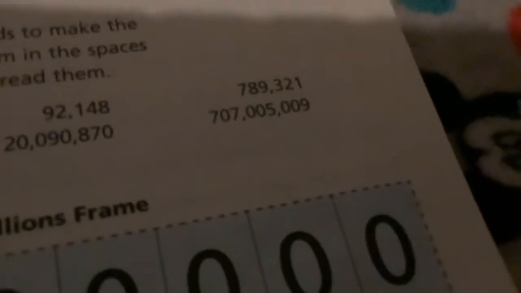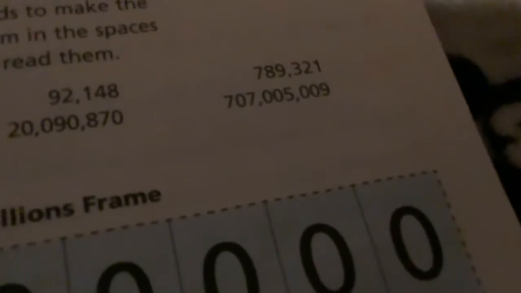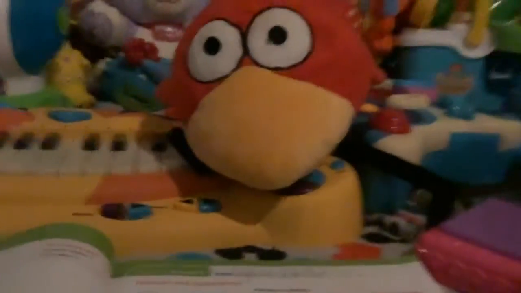But now, first we need to type 789,321. Do you think you guys can do it? Yes! This time, let's work together. I'll take a turn, and you take the next turn. Great idea, Peep. 789,321 has 789 thousands. 123?